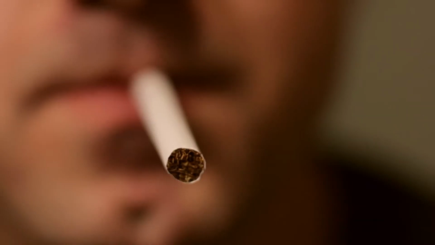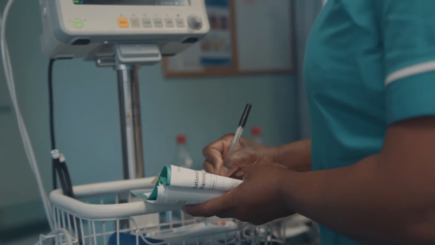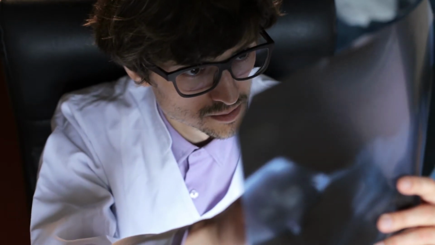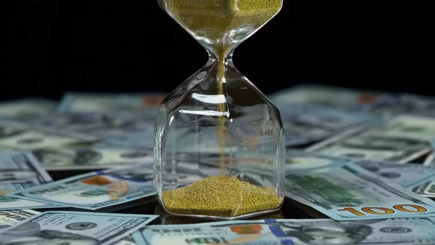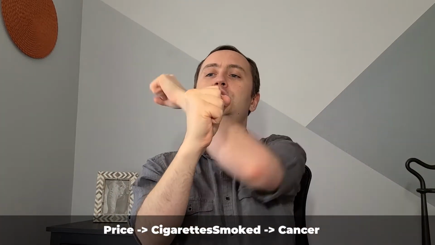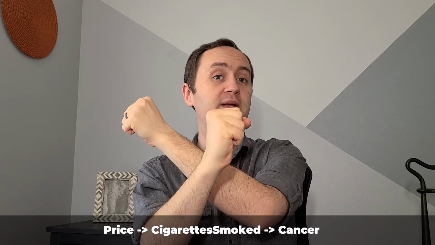So for example, let's say we're interested in the effect of the price of cigarettes on the rate of lung cancer. Now we might expect that if the price of cigarettes goes up, that would cause the rate of lung cancer to go down, because more expensive cigarettes might mean that fewer people smoke cigarettes. So we have an arrow from the price of cigarettes to number of cigarettes smoked to cancer rates. In that case, the actual number of cigarettes smoked is a mediator. It is the reason why the price of cigarettes affects lung cancer rates.